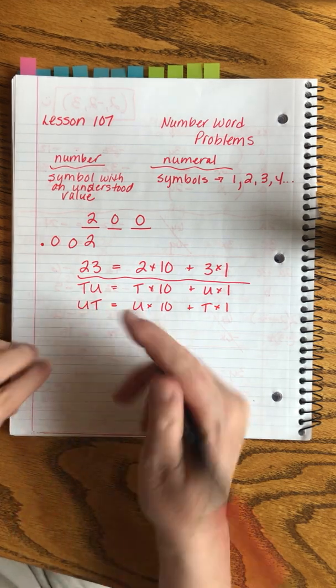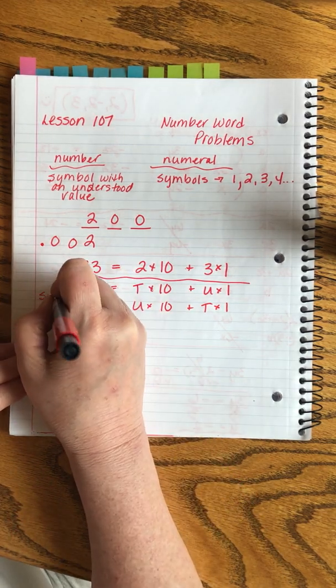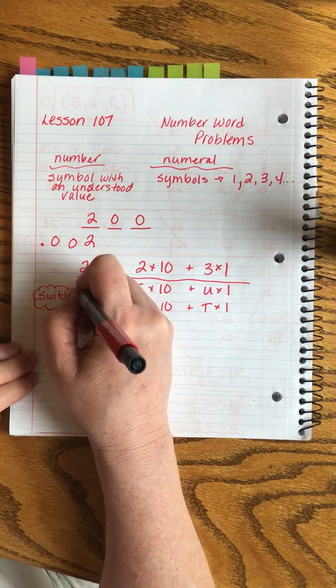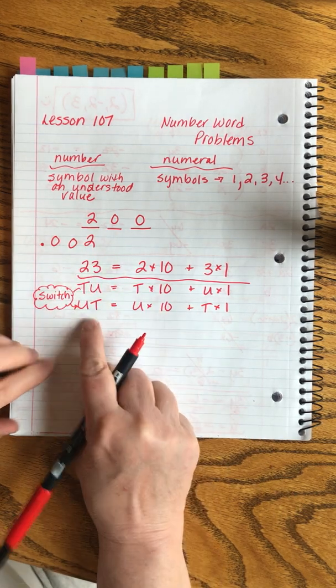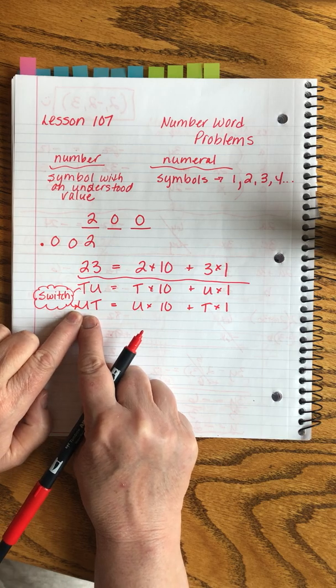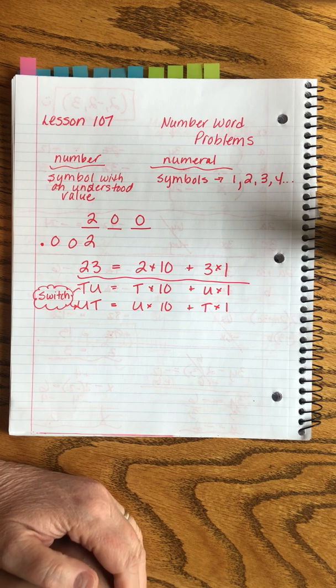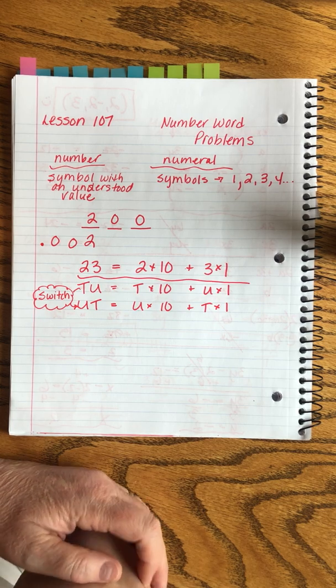This is a little confusing. This is a switch. This is a little weird because we're used to always associating U with units and T with tens place, but we could move the letters around, couldn't we? And in these story problems, that's what we're going to do.